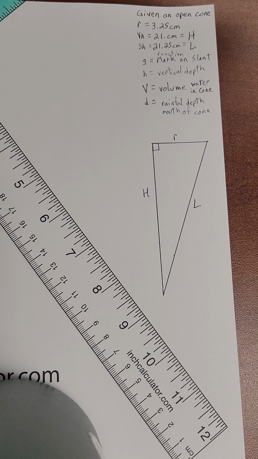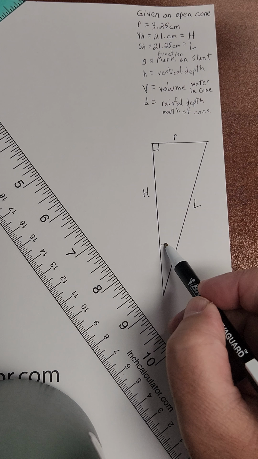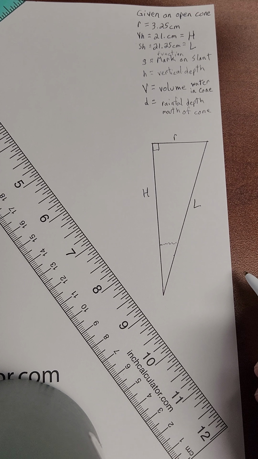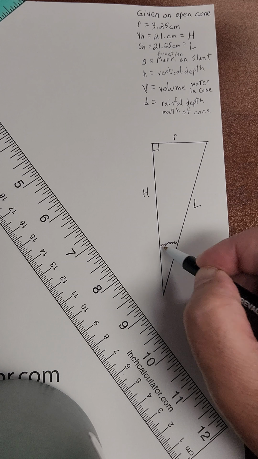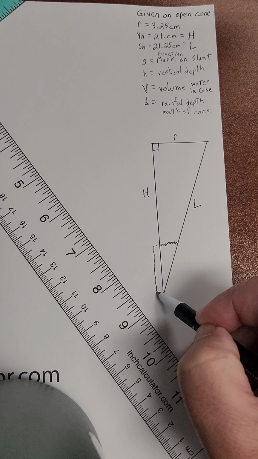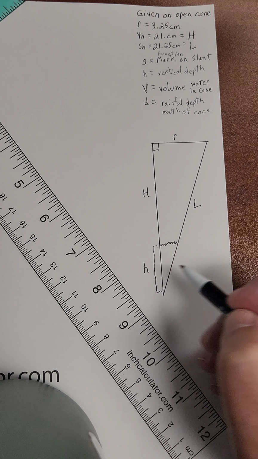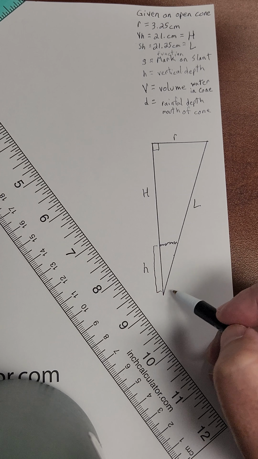Now, I want to know the relation of this H, that's my water. It's fancy water. So I want to know this H, from here to here, and I want to know where that mark is on here.